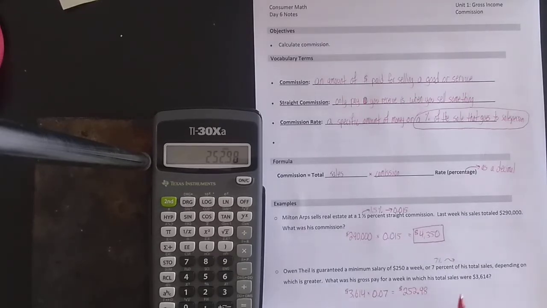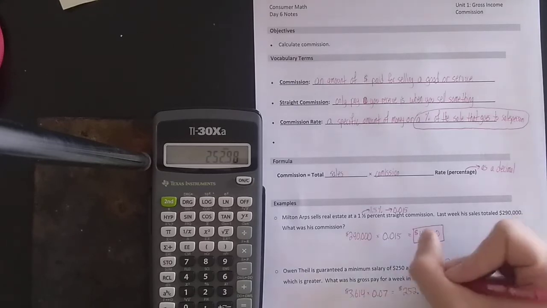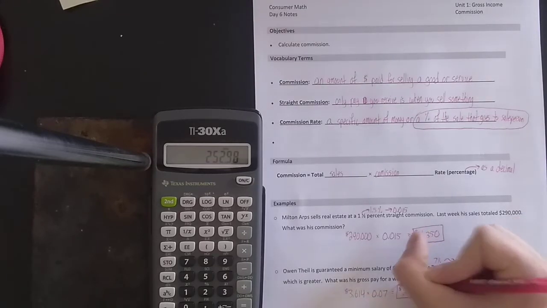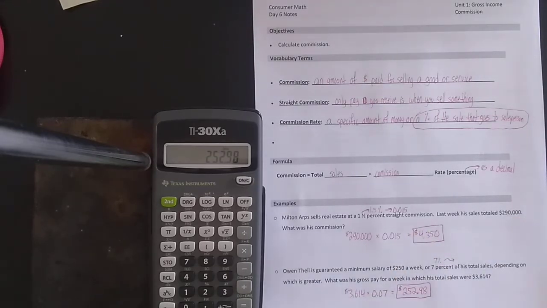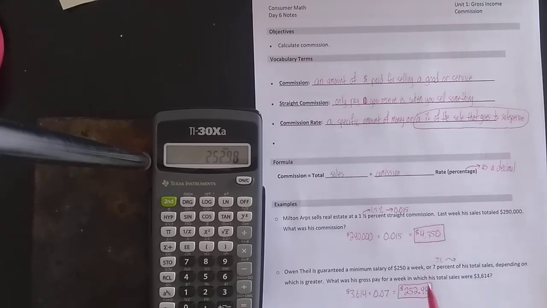Now, is this greater than $250 a week? Yes, absolutely. So he's going to make his commission. He's going to make this much because this is greater than his $250 a week salary. Now, if he had sold a little bit less, and this number was less than $250, he would still make his minimum $250 because in that case, that would end up being greater. So sometimes there's kind of like a safety net so that even if you have a bad week, you don't sell a lot, you still make some amount of money.